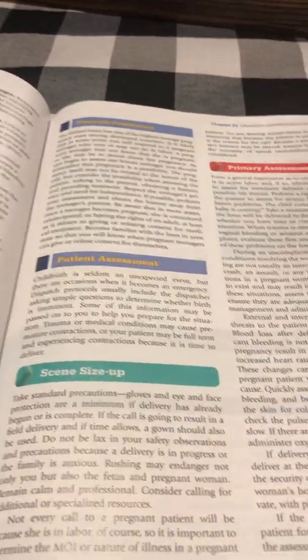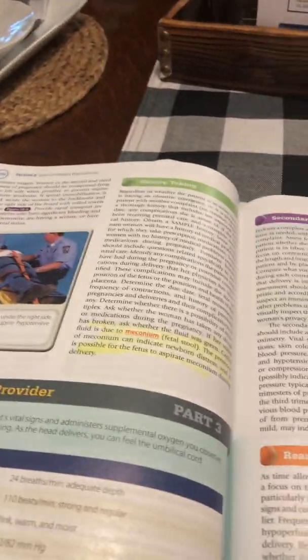It goes on as far as the patient assessment portion of this chapter, starting with the scene size up to the primary assessment, history taking, secondary assessment, and reassessment.